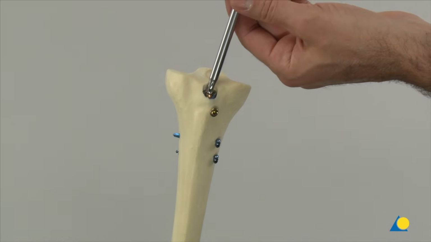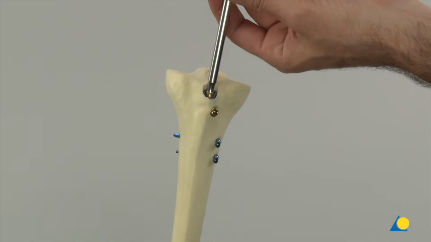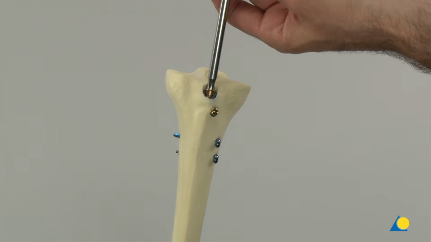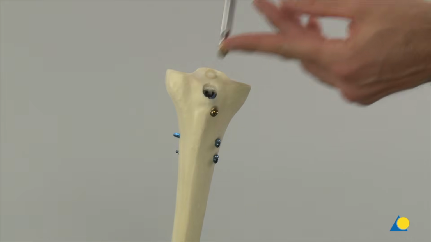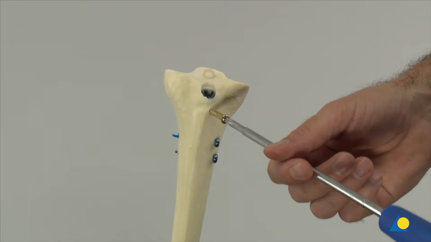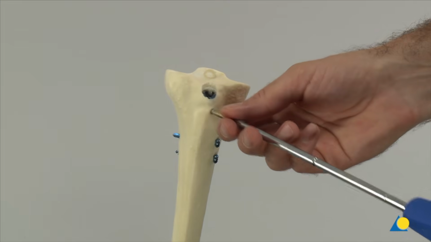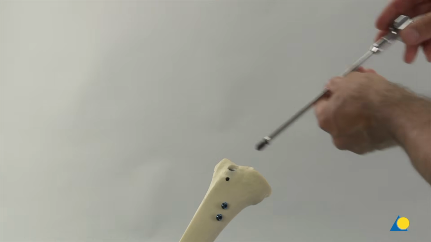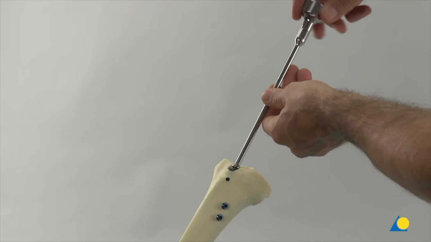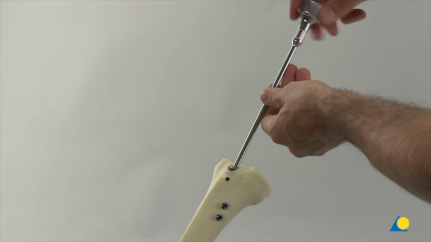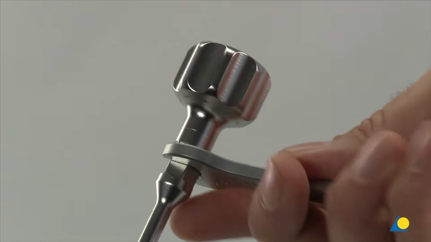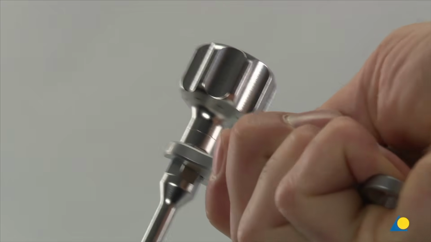The T40 star drive screwdriver is threaded into the end cap, and the end cap is removed with counterclockwise turns. The cancellous bone locking screw is removed with the T25 star drive screwdriver. To prevent rotation of the nail or displacement posteriorly, the extraction screw is threaded into the nail and tightened with the combination wrench prior to the removal of the locking screws.